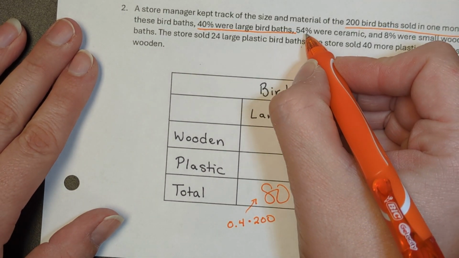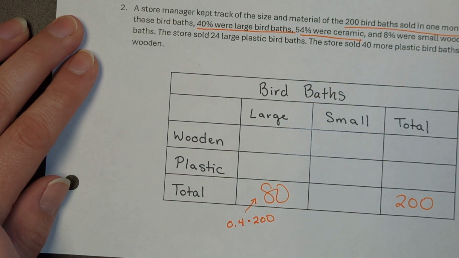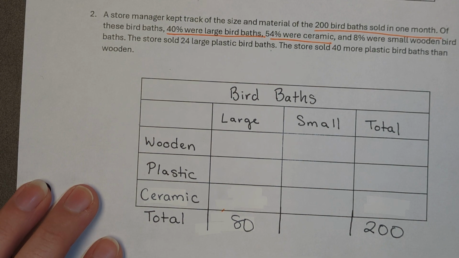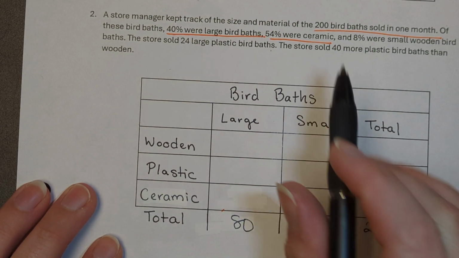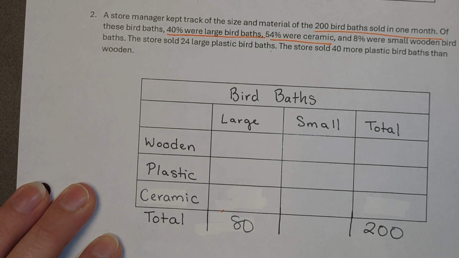So now we need 54% were ceramic. Or did they add a third one? Man. Let's try this again. So now that we fixed our table, and we added a ceramic section because now we see ceramic. All right, so 54% were ceramic.